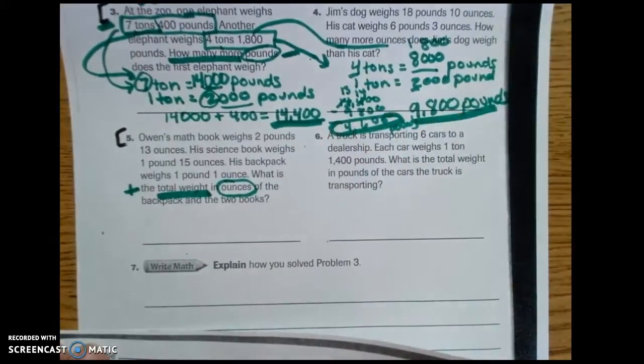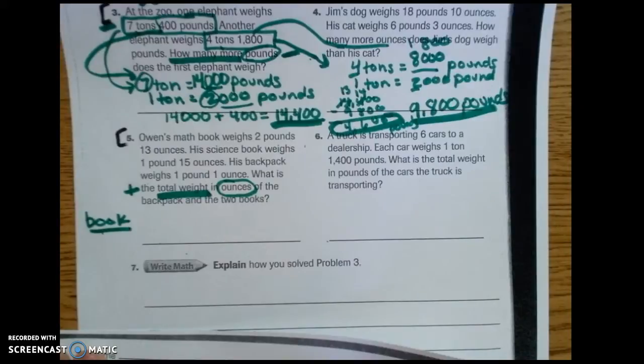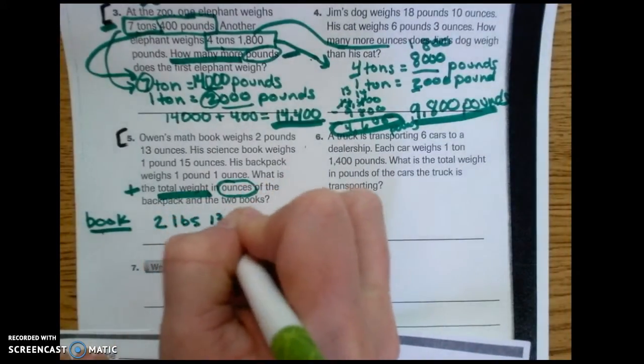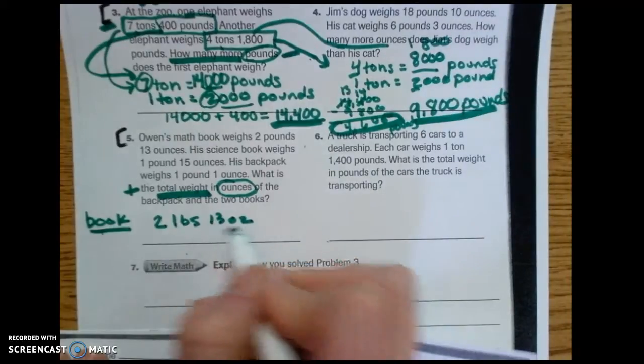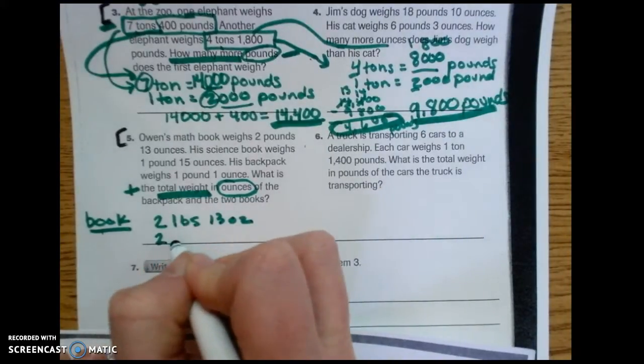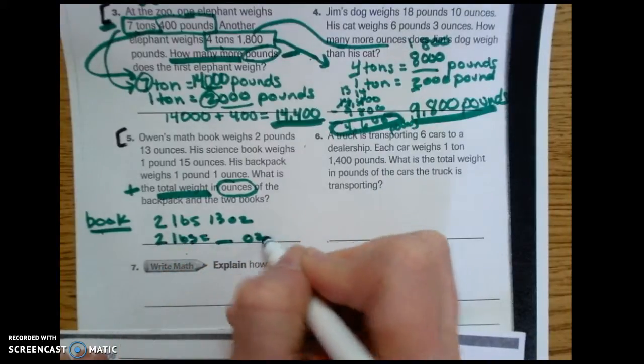Okay? So I'm going to start with his book. Try to make this a little neater for you guys. So write book. And it's 2 pounds and 13 ounces. We already have the 13 ounces in ounces, so that's perfect. Now we just need to know that 2 pounds equals how many ounces?